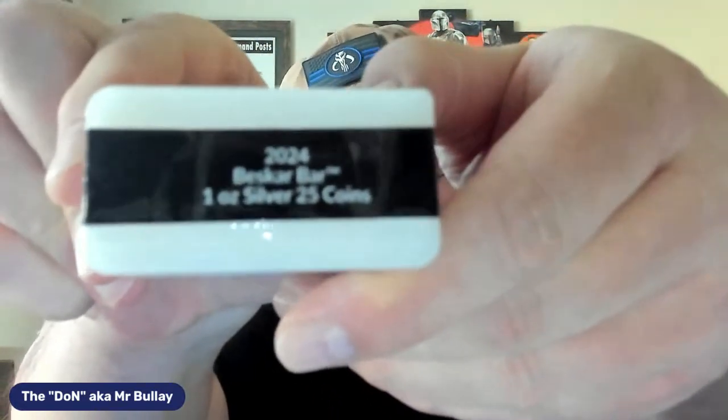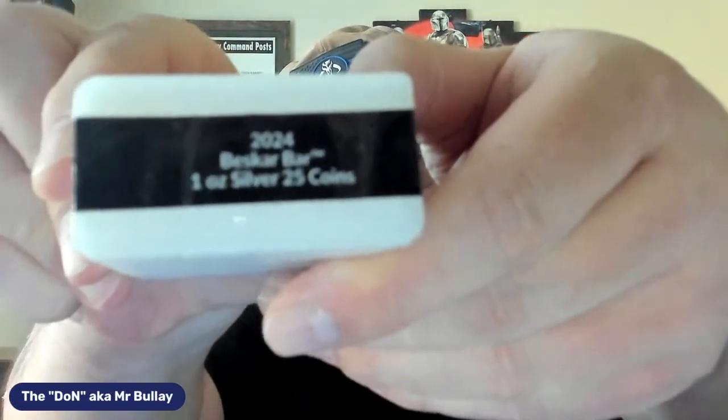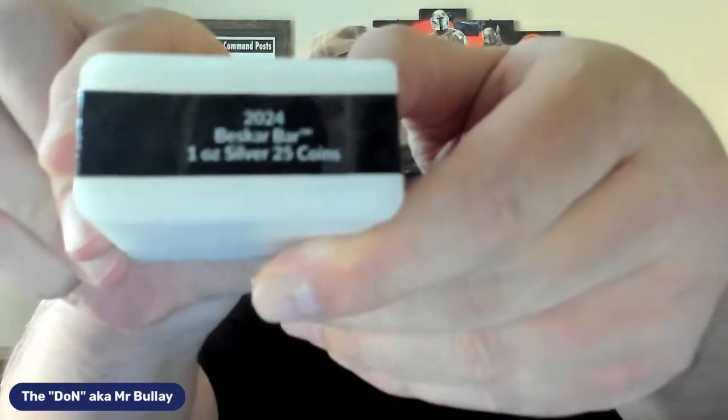The 2024 Beskar 1 ounce bars from the New Zealand Mint, or Nui, but we all know they're minted at the New Zealand Mint. So got a full sealed tube of the 2024 Beskars. I only got one this time, but after the coin show, if I got a little extra money, I might get a second one, but probably not. So keep an eye out.